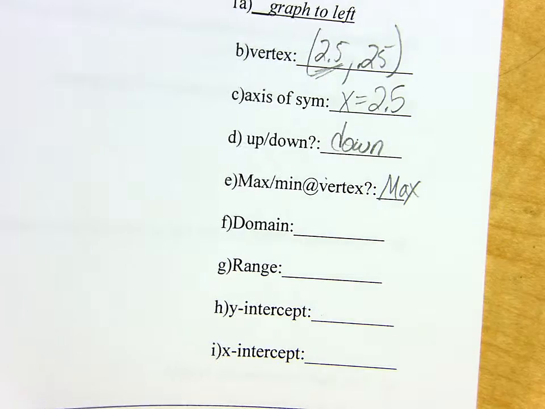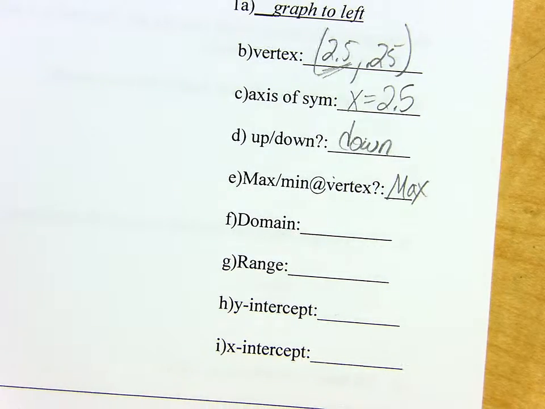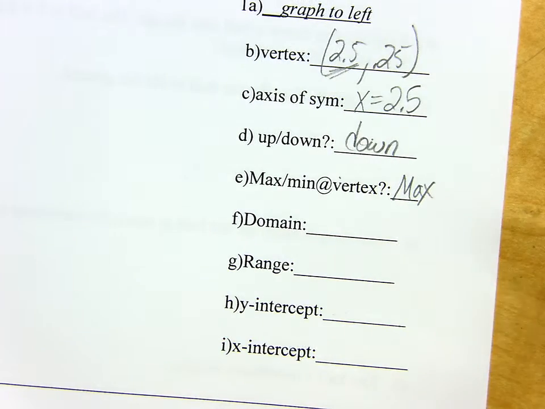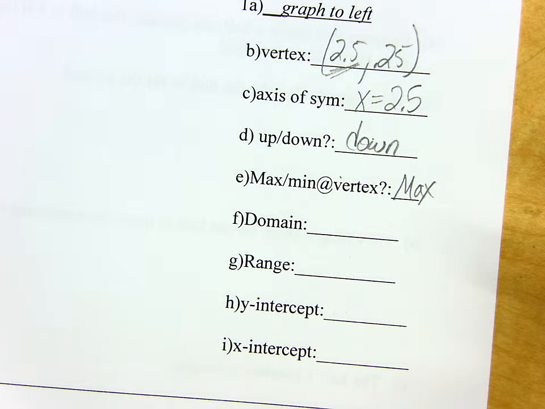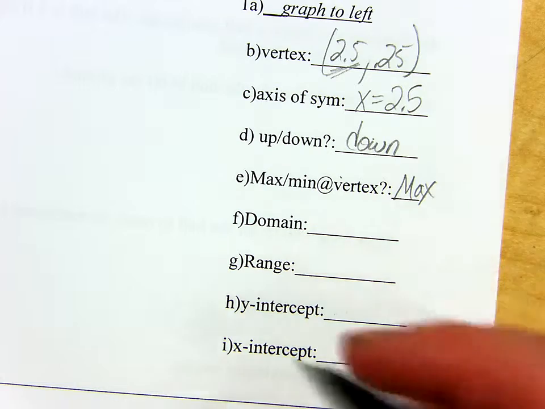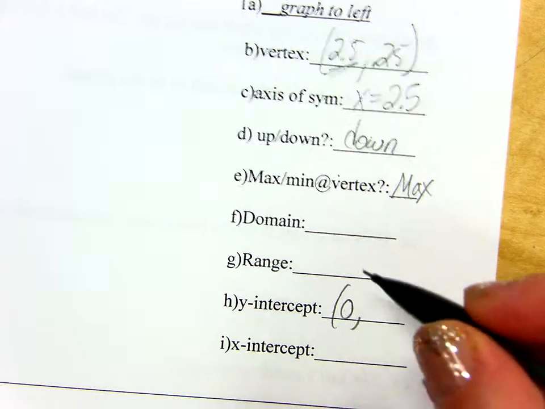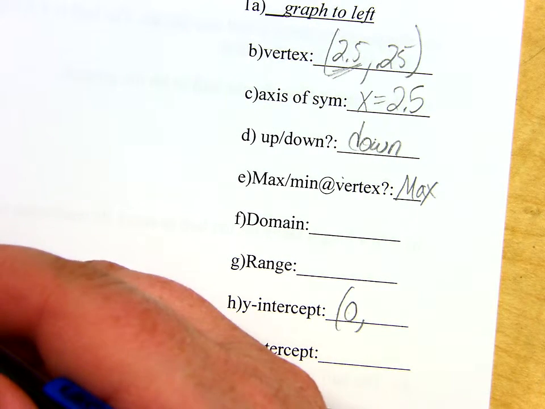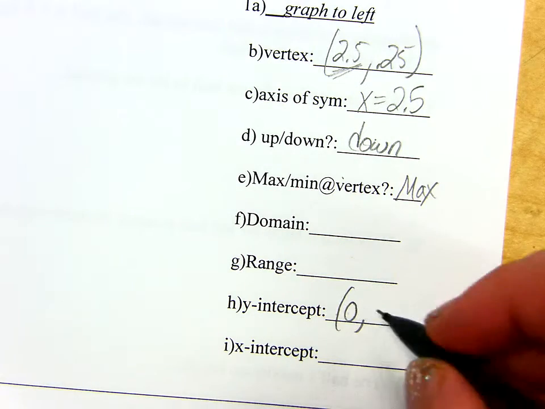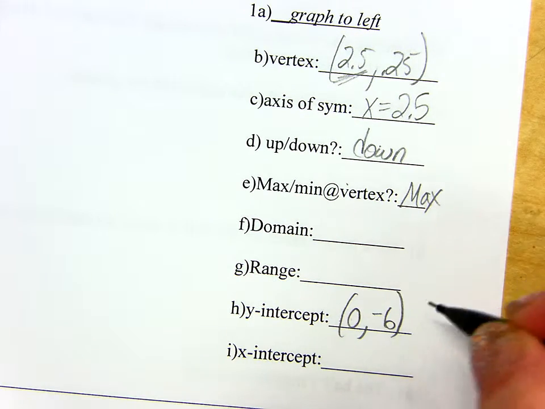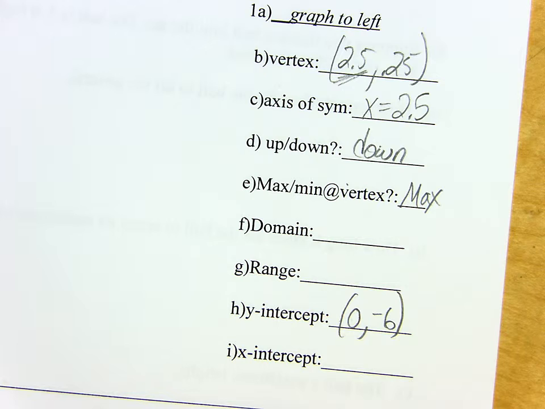Let's skip to H right now, because that you know how to find. Y-intercept, I can look at my graph and see it, but how do you normally find the y-intercept? You plug in 0 for x and see what comes out. I already did it, and that's how I found that point on my graph. But if I didn't graph it, I would just plug in 0 for x.